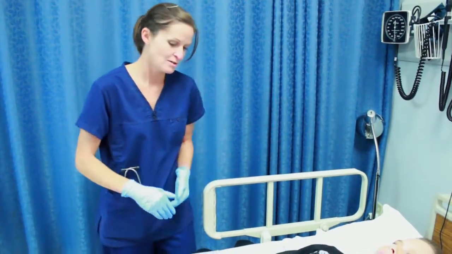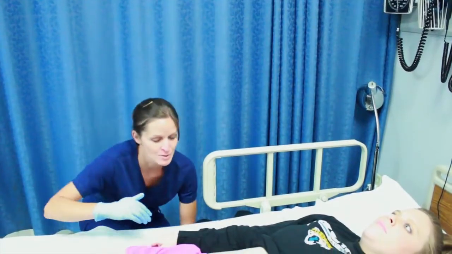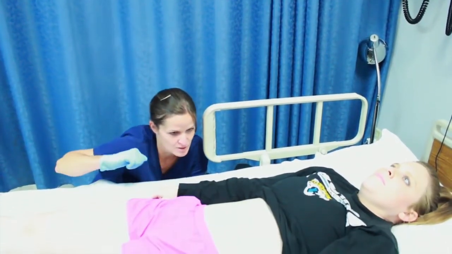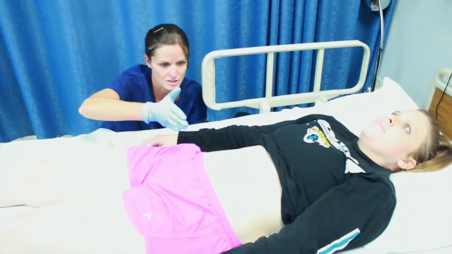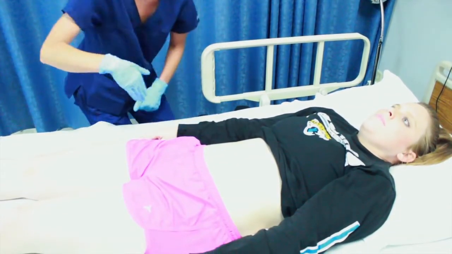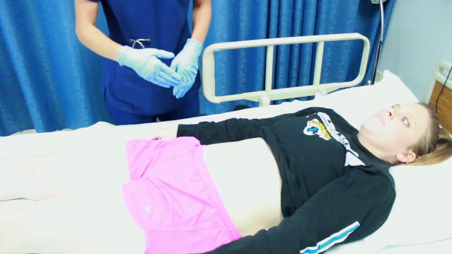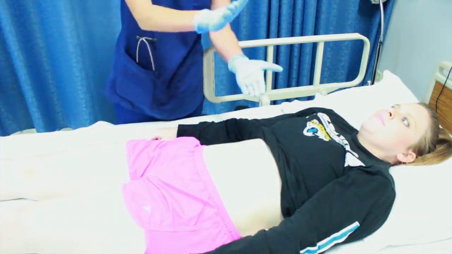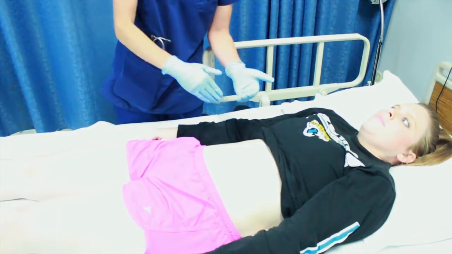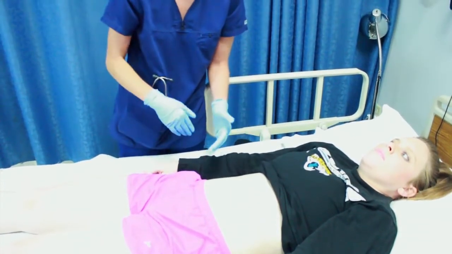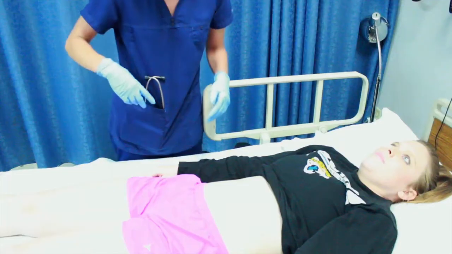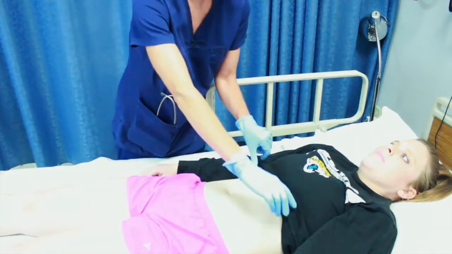For inspection, I'm going to come eye level to the abdomen and look at the shape and contour of the abdomen. I'm looking for any dips, I'm looking for distension, obesity. If she's maybe malnourished, it might look scaphoid, which means there'd be a little concave to it. If she's pregnant or obese, it's going to be more rounded. But she has a nice flat belly, so we can move on to the next thing.